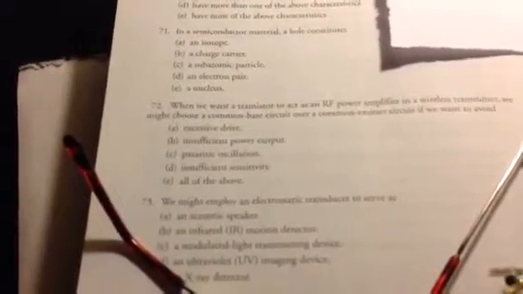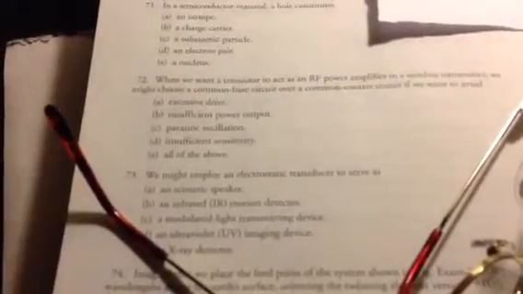And the choices go: excessive drive, insufficient power output, parasitic oscillation, insufficient sensitivity, or all of these.